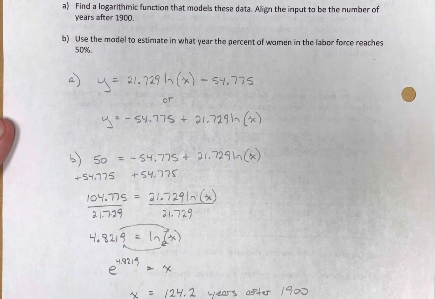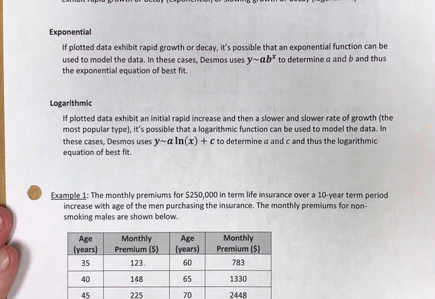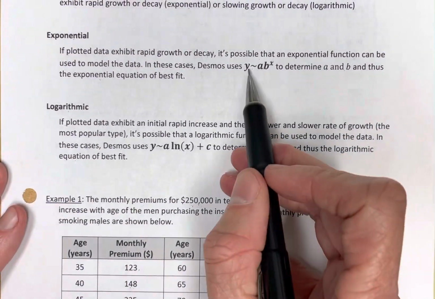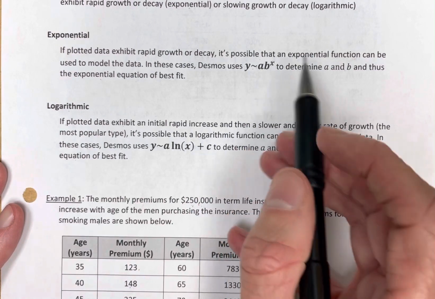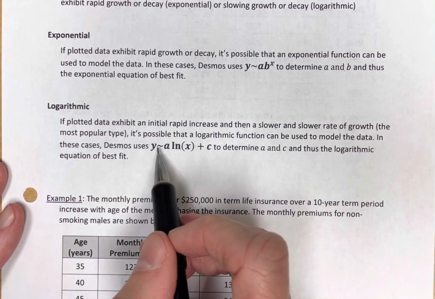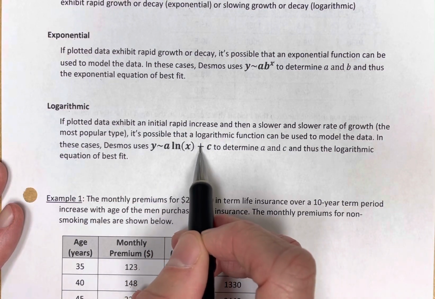How to use Desmos, and let's go back and review these. The exponential model, y tilde a times b to the x, and the logarithmic model, y tilde a times the natural log of x plus c.